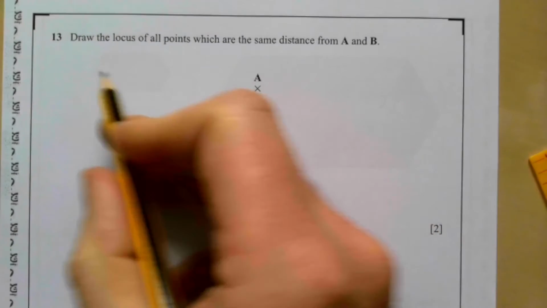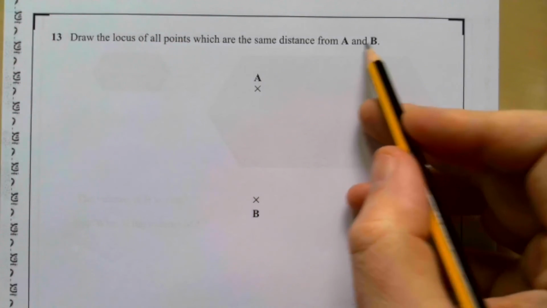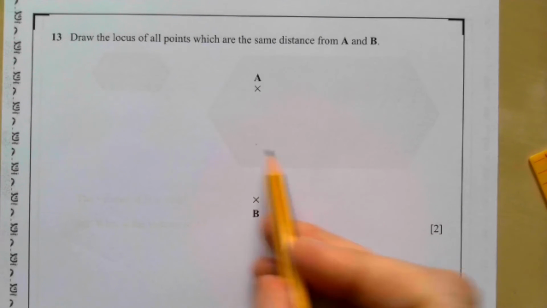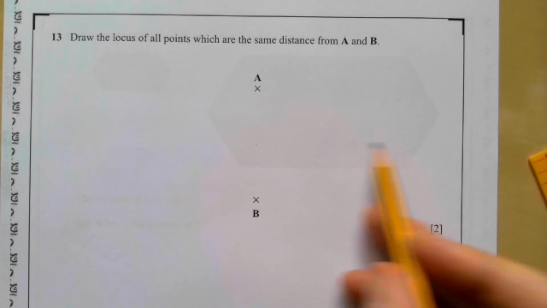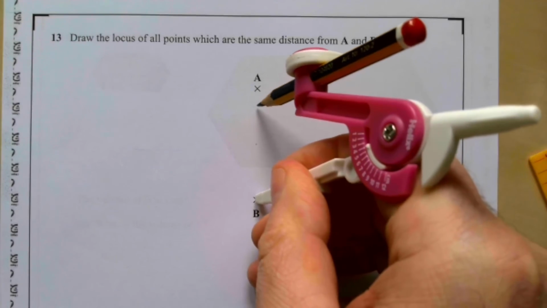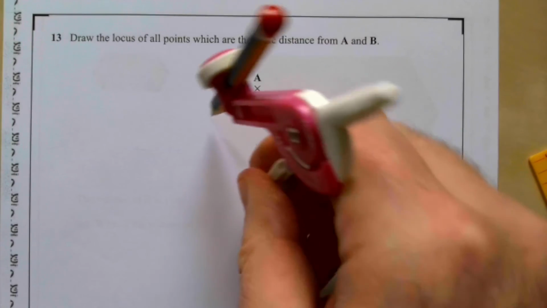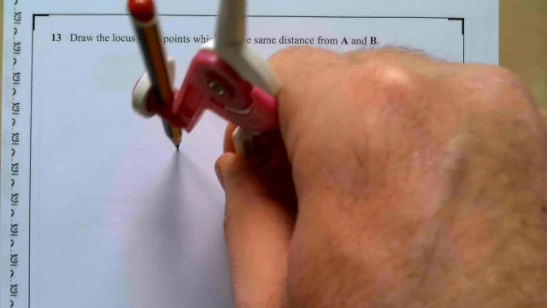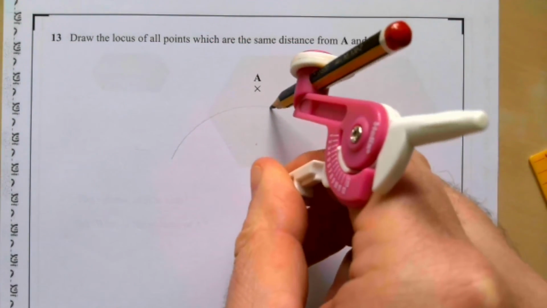Draw the locus of all the points which are the same distance from A and B. So we're trying to find this here, and what you realise early on is we're looking for the perpendicular bisector of A and B. To do that, we are going to need our compass. Compasses can tend to be a wee bit fiddly. So we set our compass so it's over half the length between A and B, and we do our arc like this. That's coming out okay.